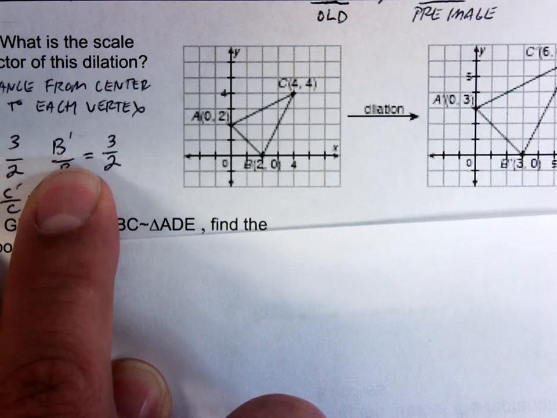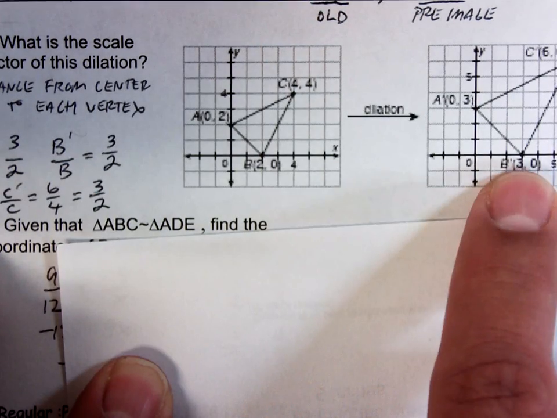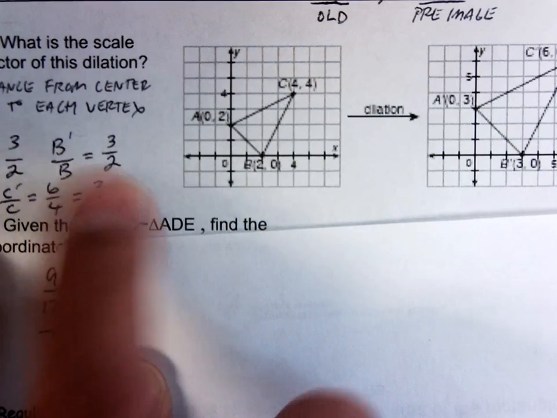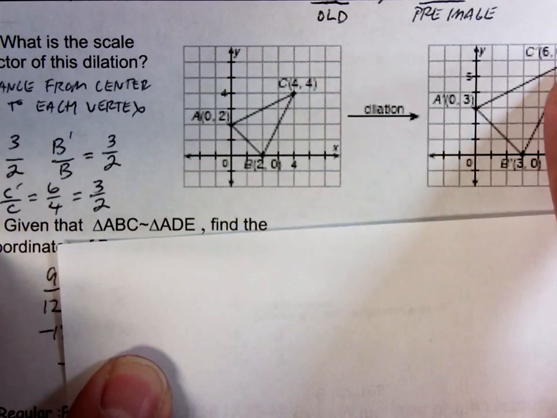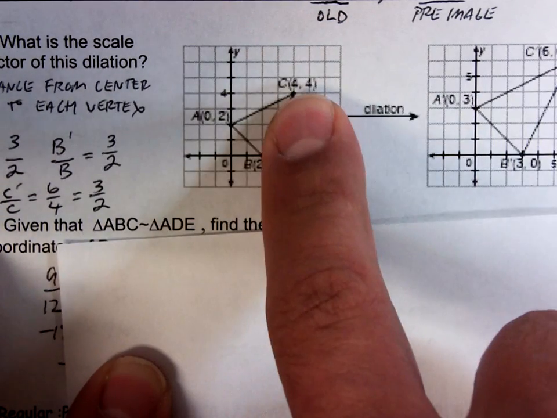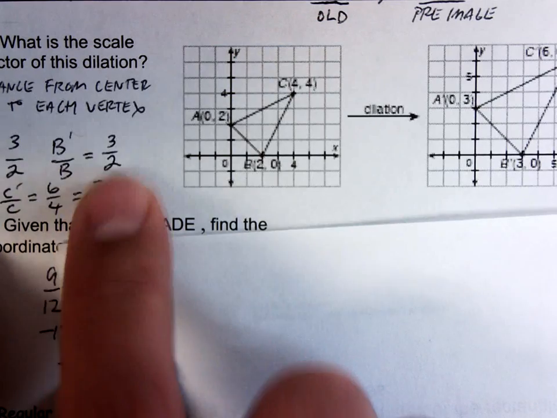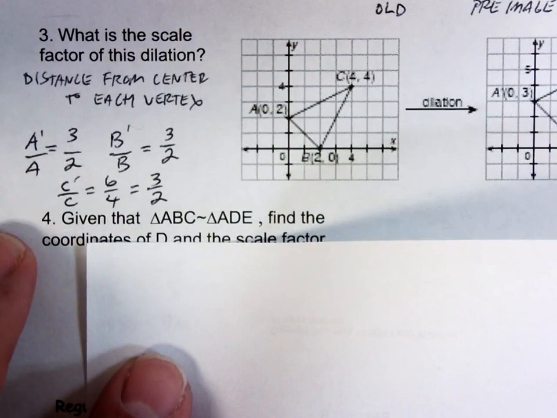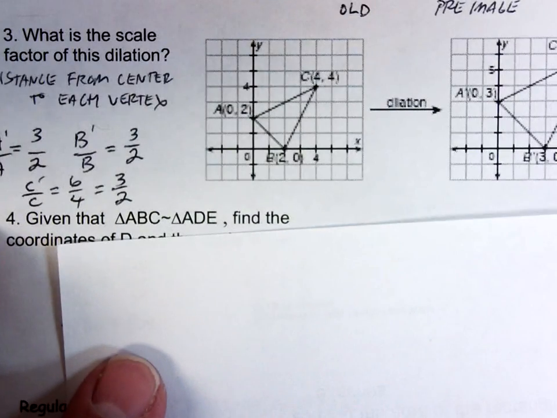My new B is also at 3. My original B was at 2. 3 over 2. My new C is at 6. My old C was at 4. 6 over 4, 3 over 2. So my scale factor is 3 over 2. Again, we'll do more of these in class also. Just be familiar with it.